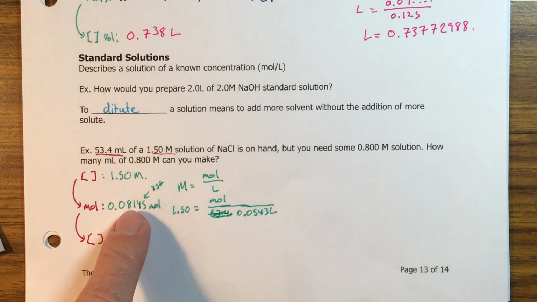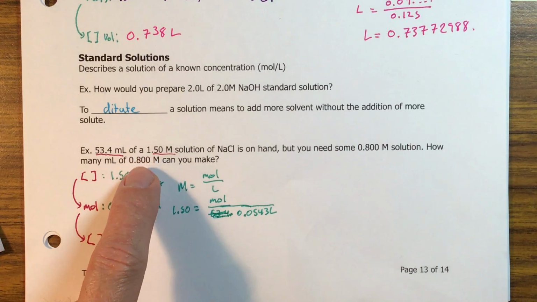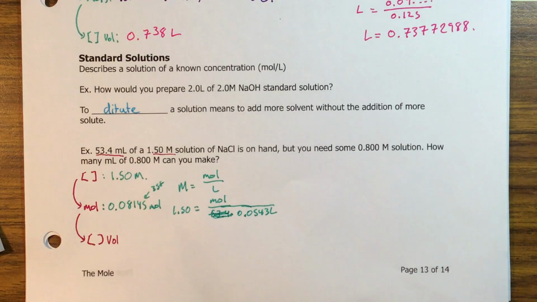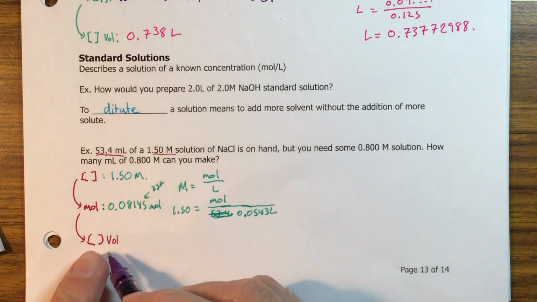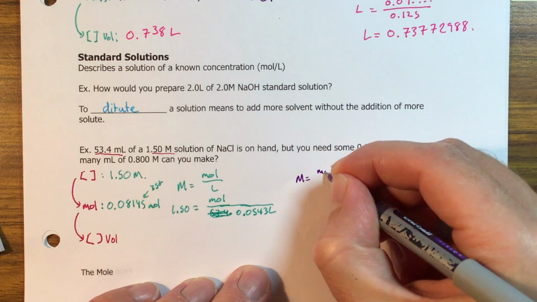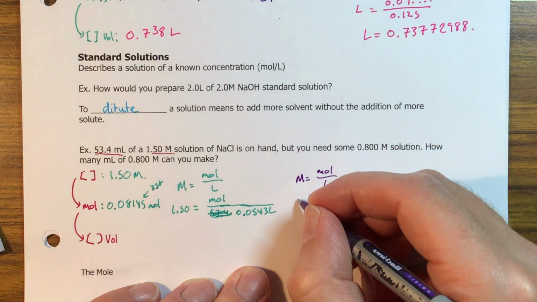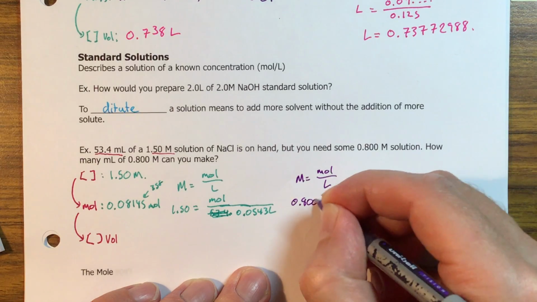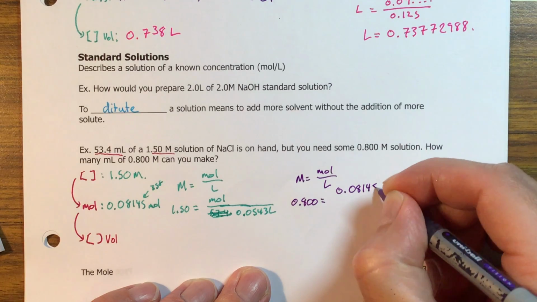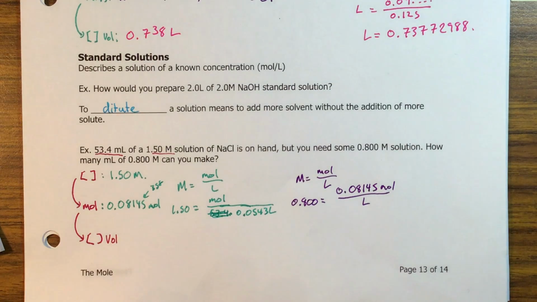Now we know how many moles of NaCl we have. We want to make this concentration. So what volume do we need in order to make that concentration? In our second step, we want a volume. We know our molarity is equal to moles per liter. We want our molarity to be 0.800, and we have 0.0801 moles. How many liters is that going to be?